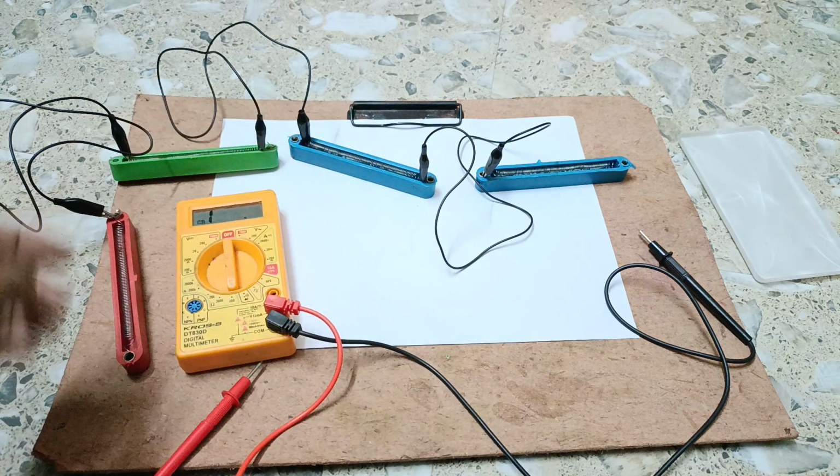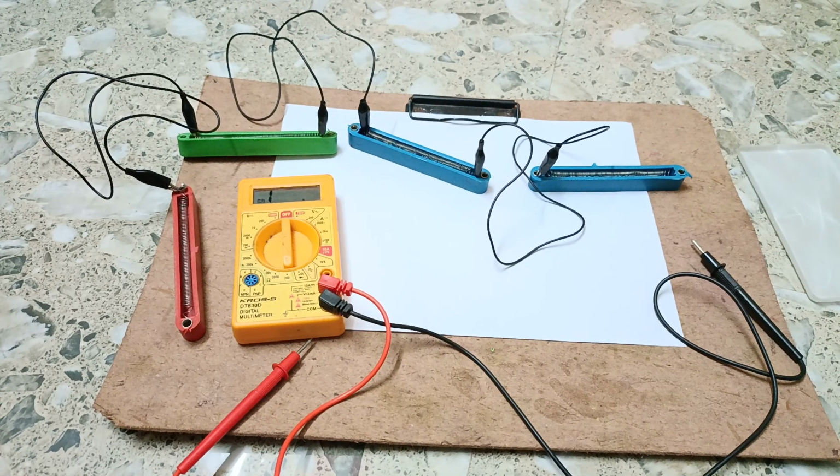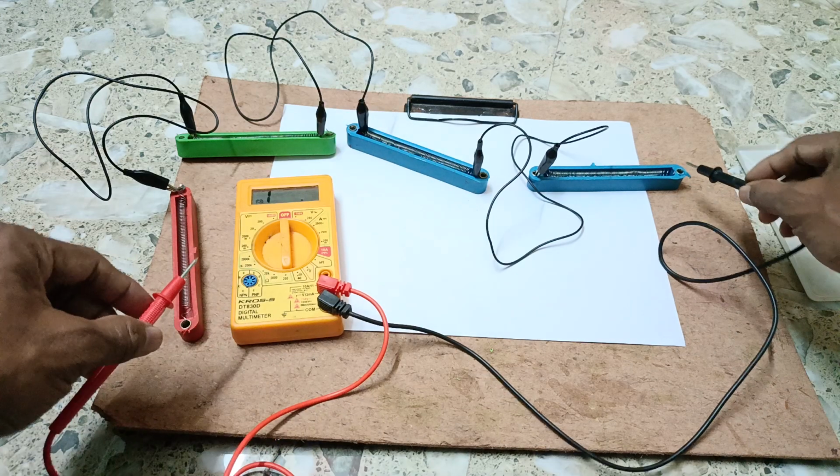Let us check, right? In conclusion, you can say that if we add all the resistances in series, then the resistances are added up. You see here, we are checking once again.